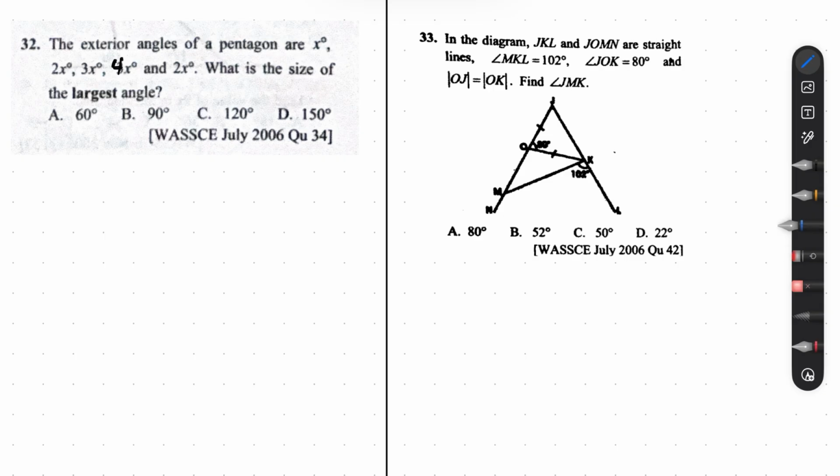So we have x plus 2x plus 3x plus 4x plus 2x should give us 360. When we add this plus this, 3x plus 3x is 6x, then x, 12x.